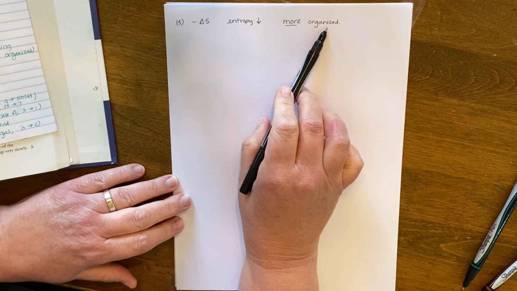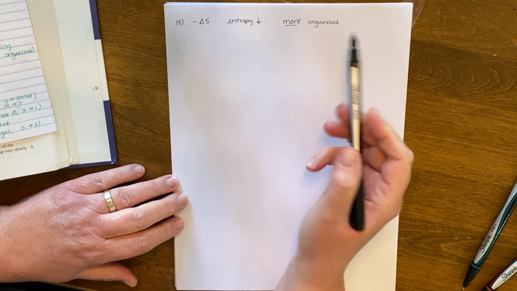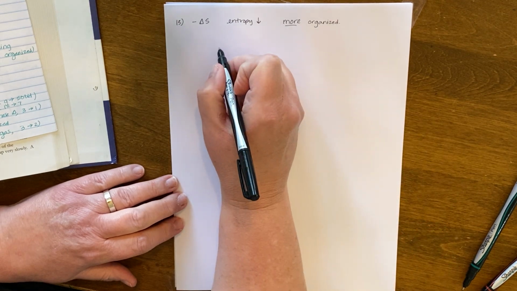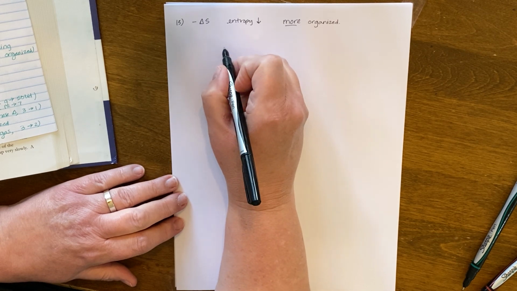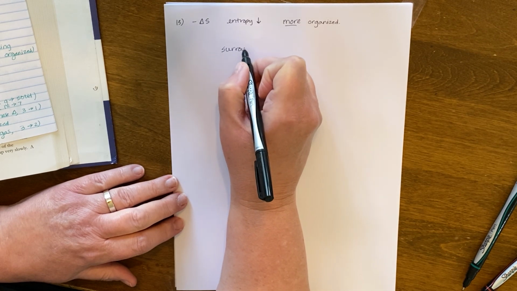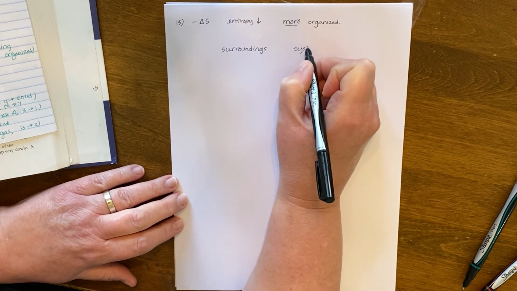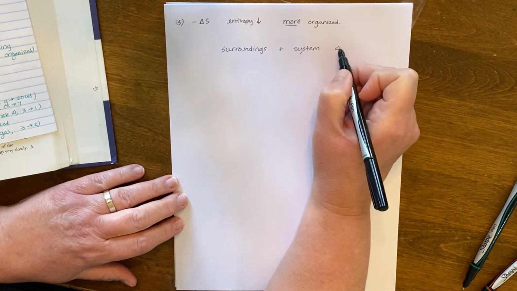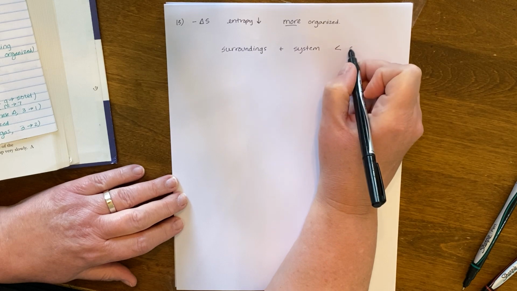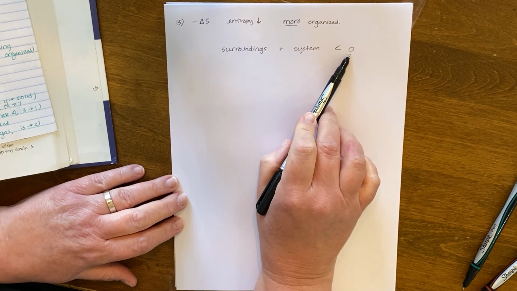So this may be spontaneous if the surroundings are becoming more disorganized than the system is becoming organized. Remember, when we talk about whether a chemical reaction is spontaneous or not, we need to look at the surroundings and the system. A reaction is spontaneous if the change in entropy of the surroundings and the system is less than 0.